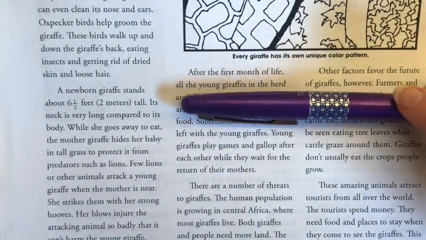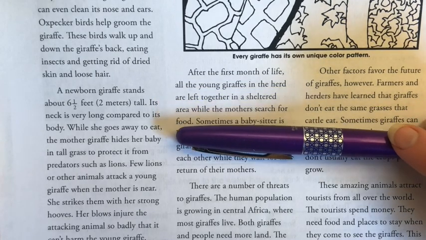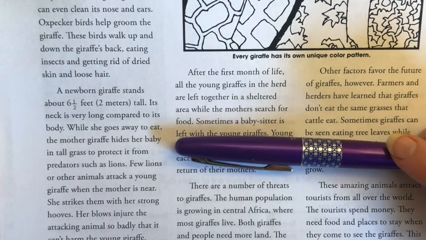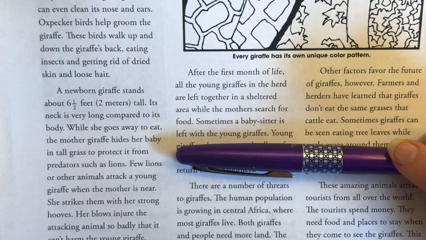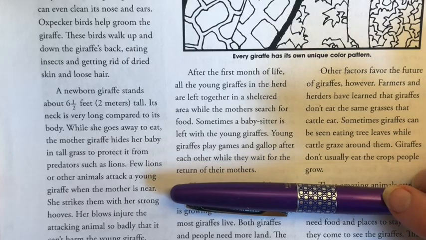After the first month of life, all the young giraffes in the herd are left together in a sheltered area while the mothers search for food. Sometimes a babysitter is left with the young giraffes. Young giraffes play games and gallop after each other while they wait for the return of their mothers.